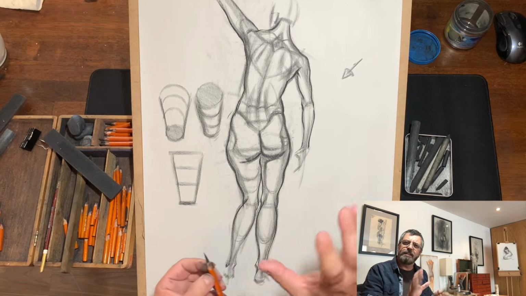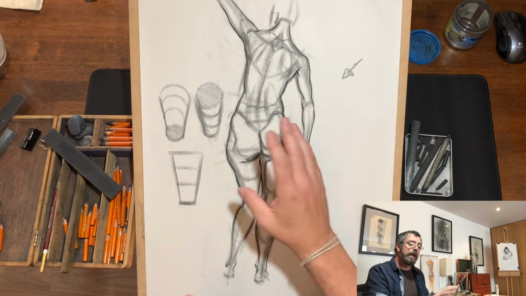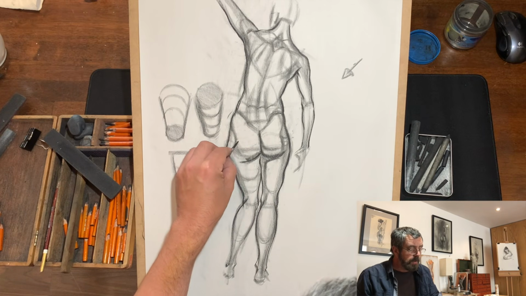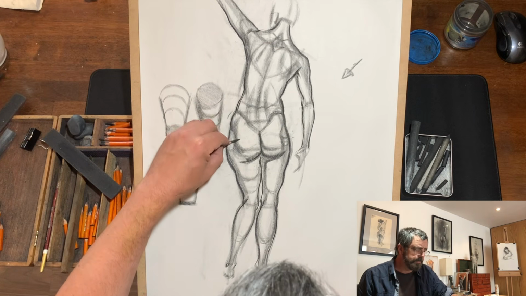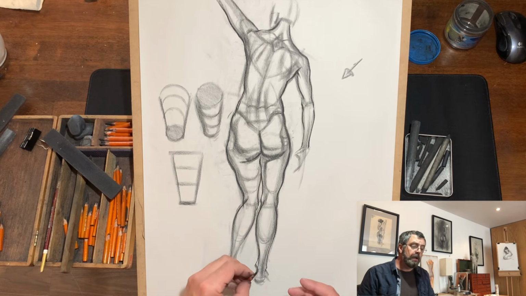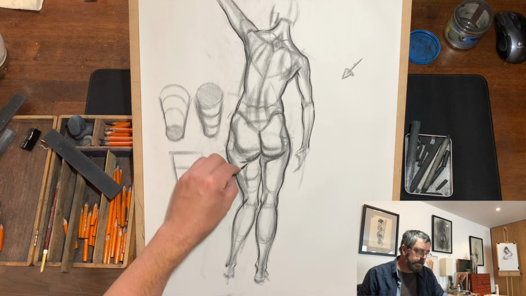It's going to be very hard to find a simple relationship between the lit side of the form and the shadow side of the form. And in my experience, the simpler you keep those relationships, generally speaking, the more successful your drawing will be.